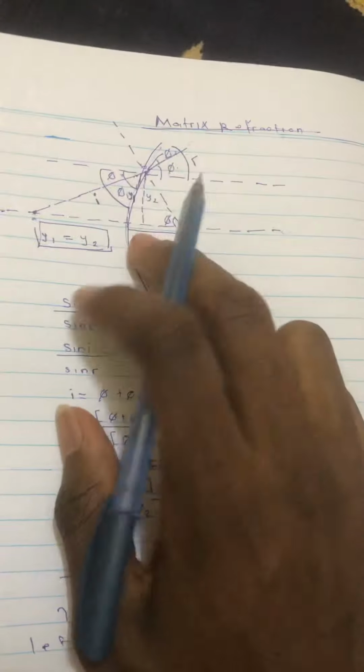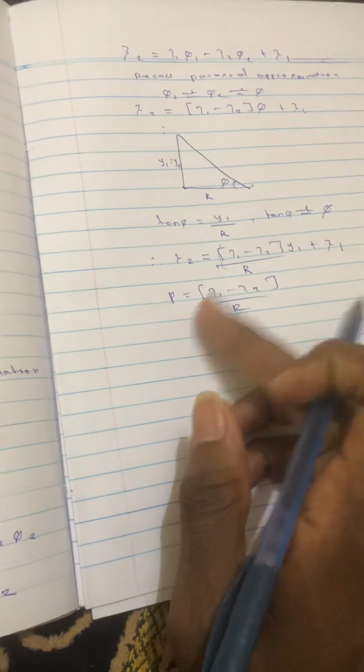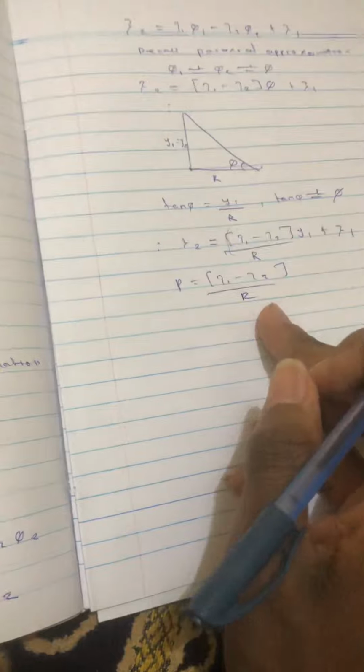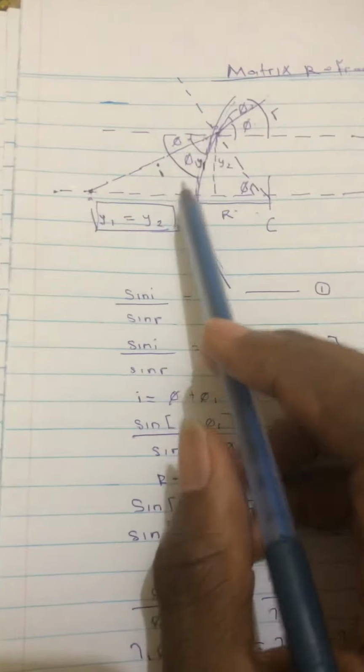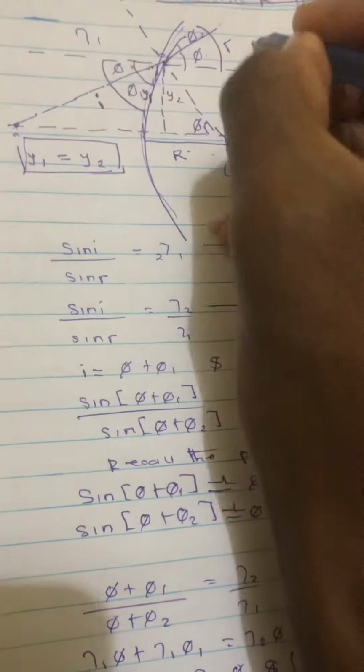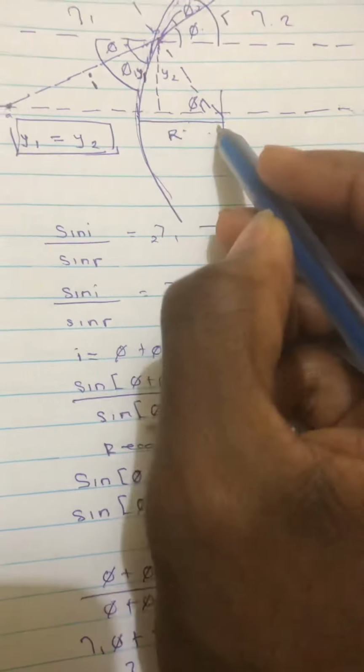The refracting power of this lens is known as P equals (μ1 minus μ2) over r. So it's just like taking the difference of the refractive indices μ1, μ2, and when you take the difference, you now divide it by the radius of curvature you have here to get the refractive power of this lens.